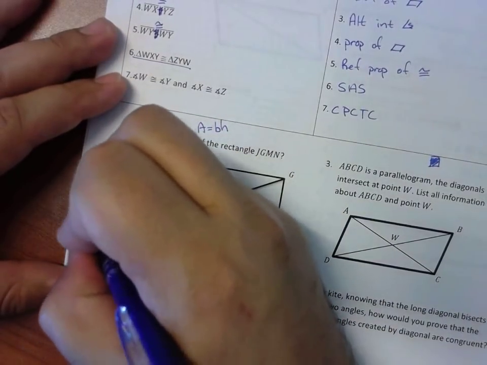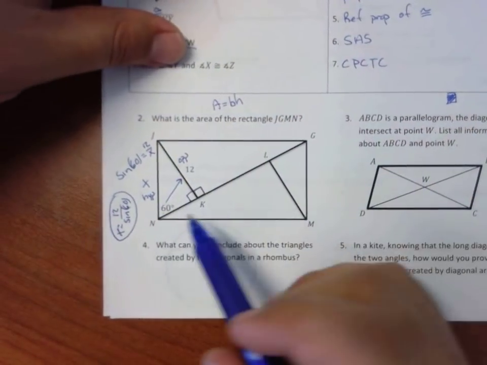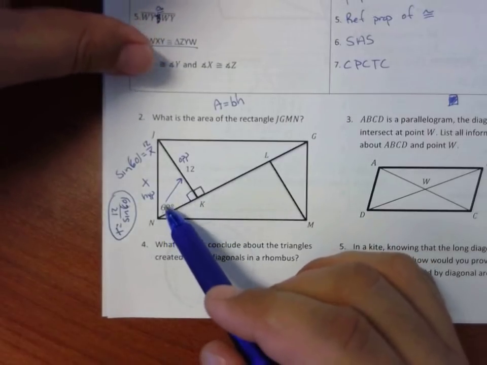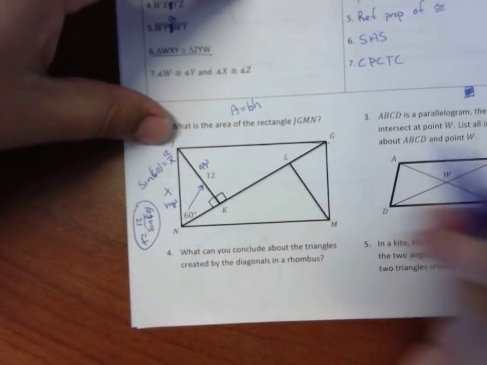This is what I'm plugging into the calculator for this sine. Once I find that side, then I need to find the long side.